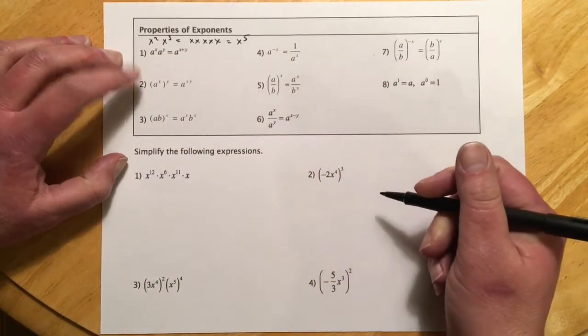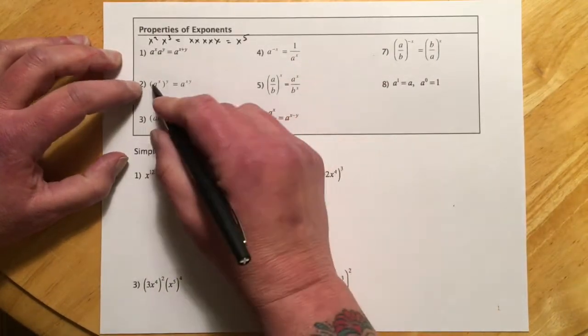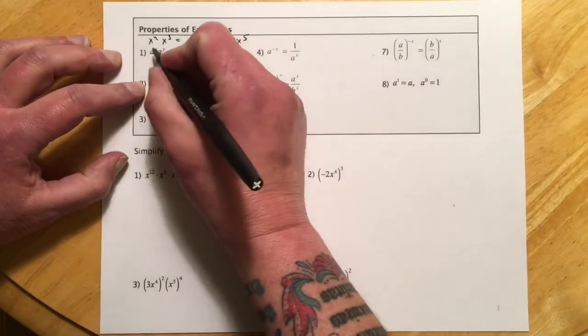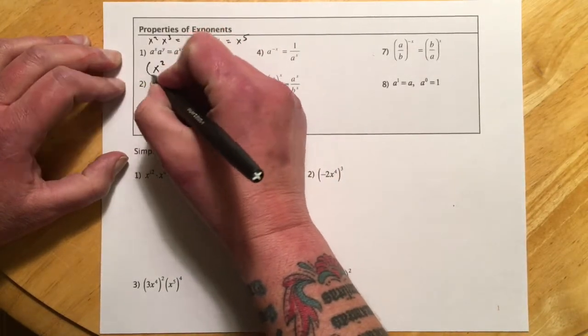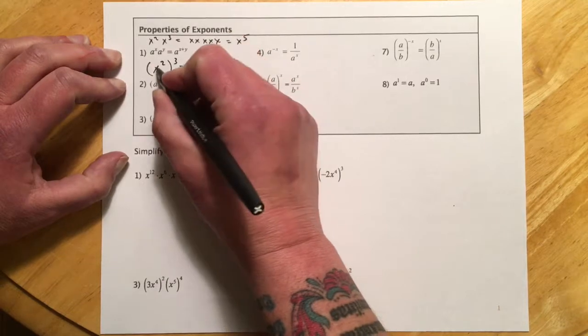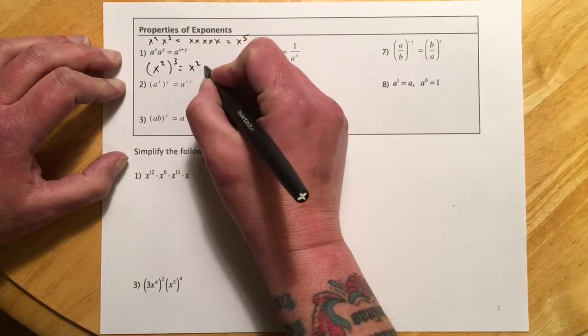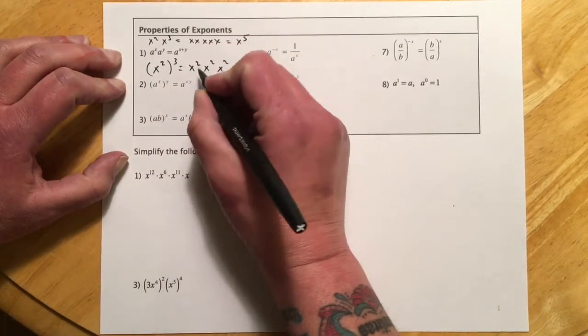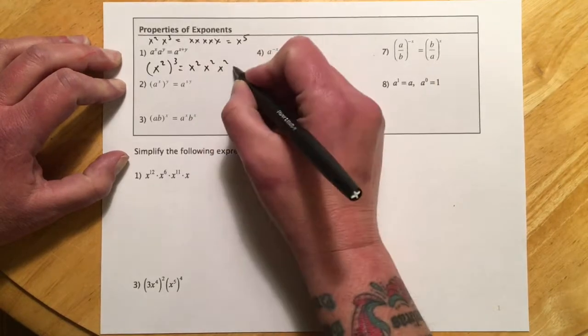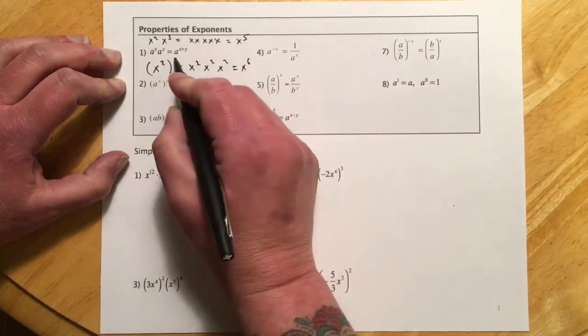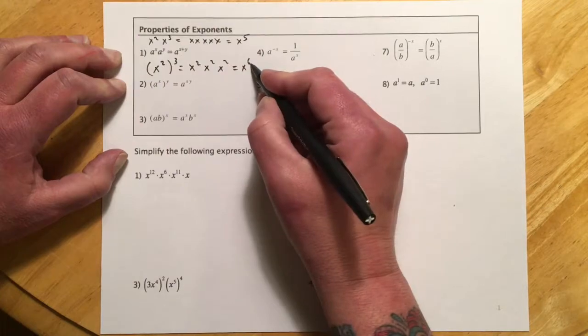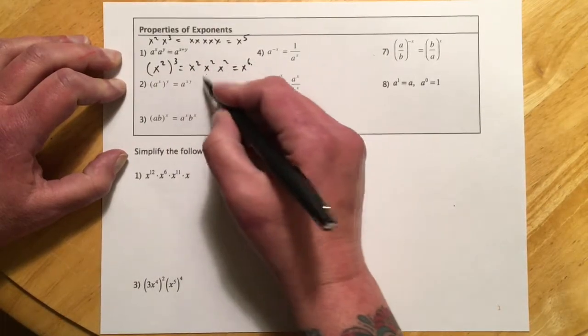This next one is going to be when we raise to a power. And so the one I like to use for this is x squared cubed. And if you think about what that really is, that'd be x squared, x squared, x squared, which gives you 2, 4, 6 x's, or x to the 6th. So if I just go 3 times 2, there's my 6. But that's kind of why that one works.